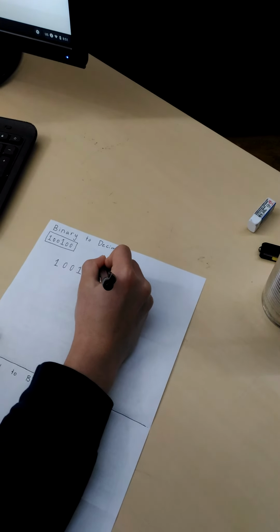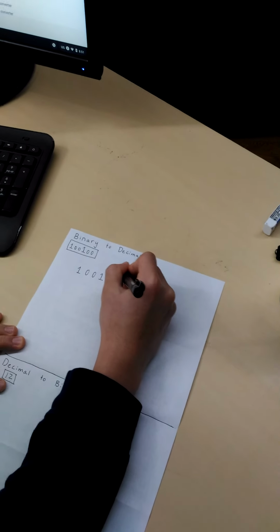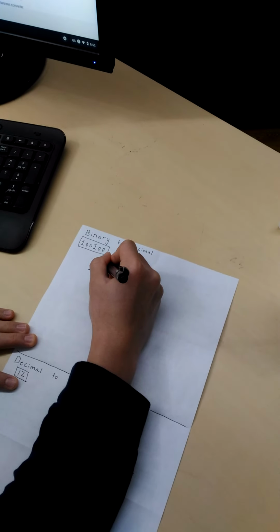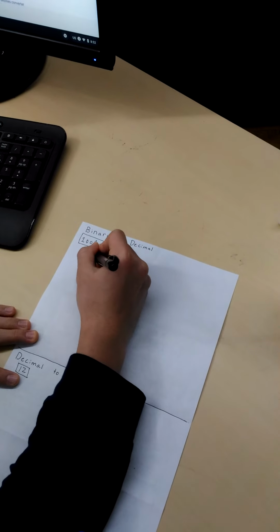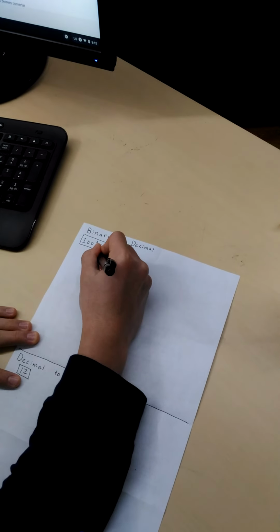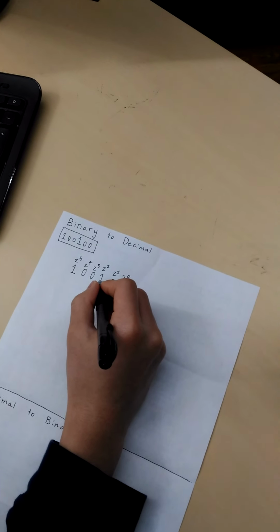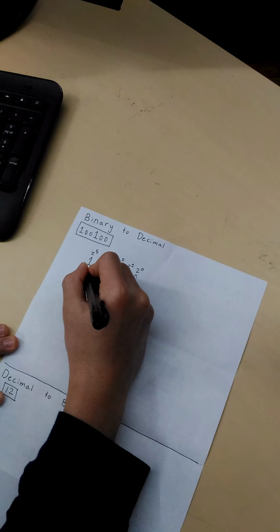Okay, then you start writing the powers of 2 in order from 2 to the power of 0, 2 to the power of 1, 2 to the power of 2, 2 to the power of 3, 2 to the power of 4, and 2 to the power of 5. Then the ones you use are only the ones with the 1 digits. Everything else you don't use. So the ones we will be using are these two.